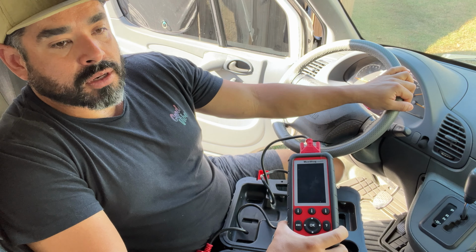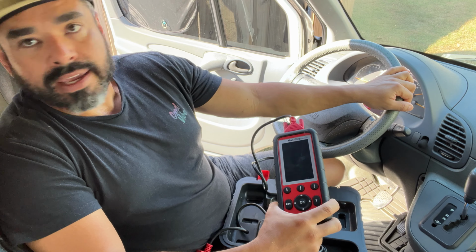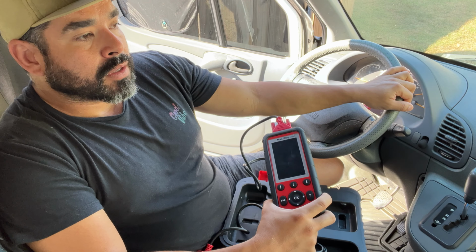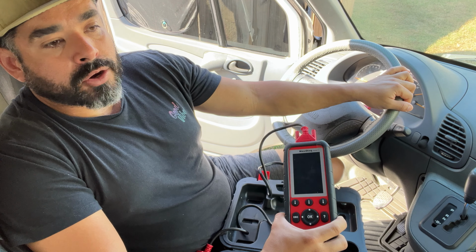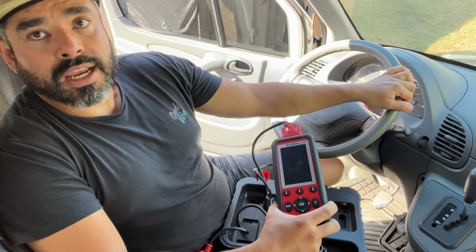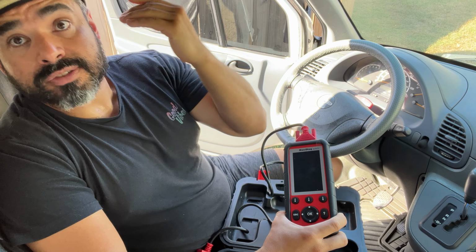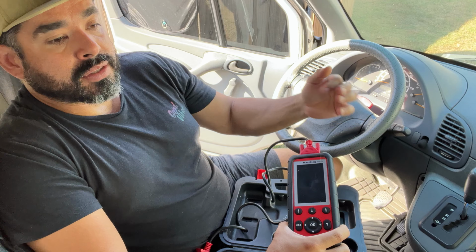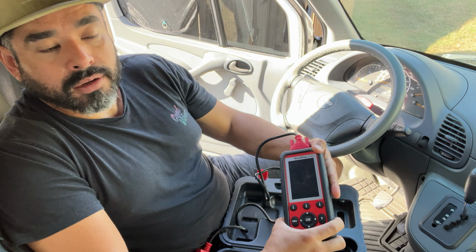It could save you a lot of frustration. It could allow you to get back home. It could allow you to get to your mechanic. And even if you're not a DIYer, I think it's so important to understand what's going on with your van. It also protects you so that if you do go to a mechanic, you can corroborate what they're telling you with what you're getting on the scanner.